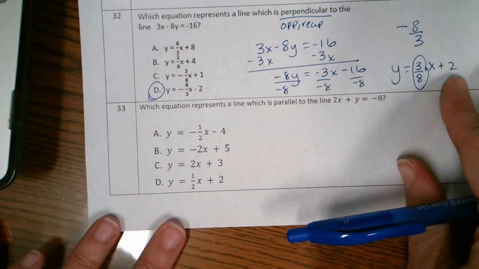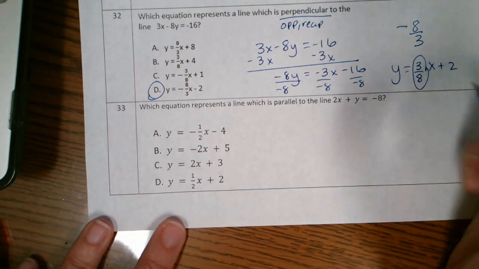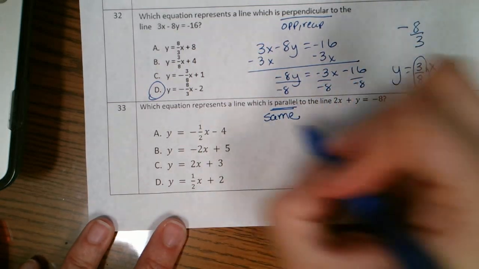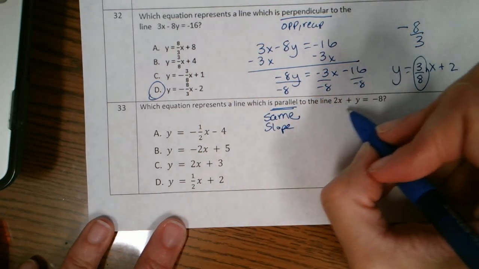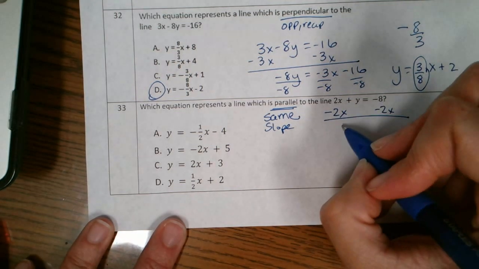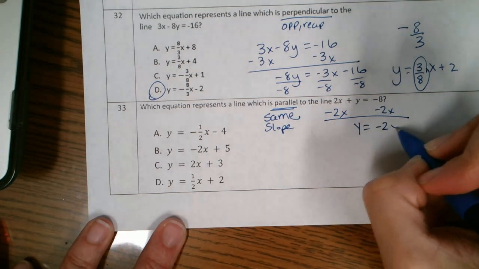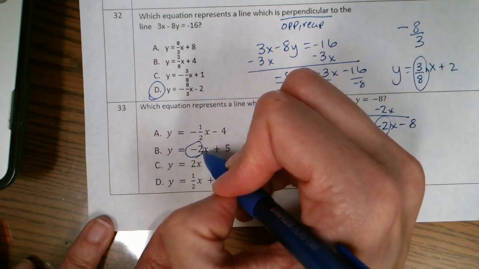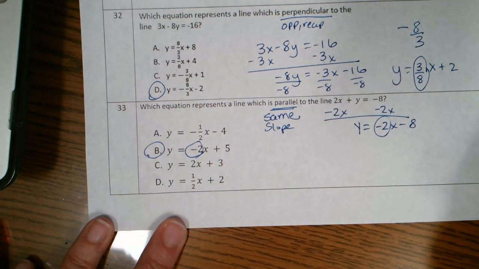Which equation represents a line which is parallel to the line? Parallel means same slope. So I need to reorganize this, move the x's to the right. I'm focusing on my slope of -2. Go through my choices. This one has a slope of -2.